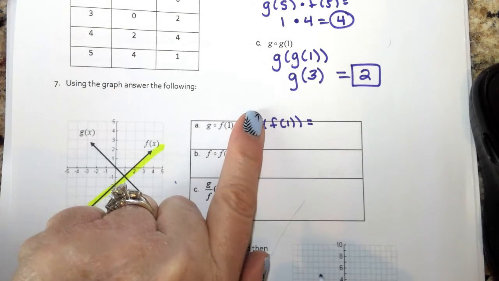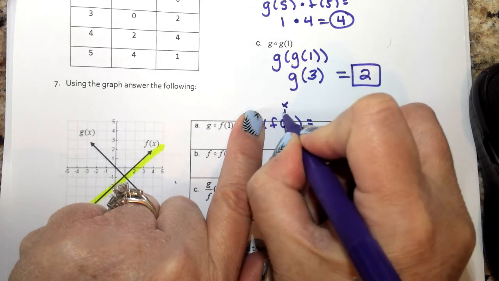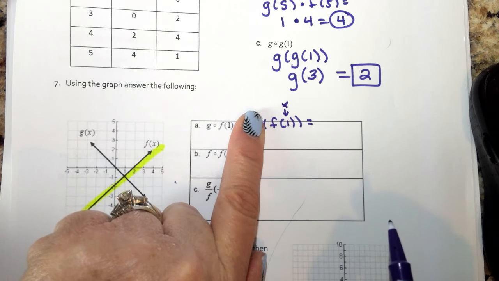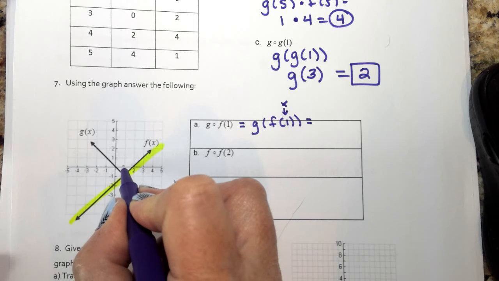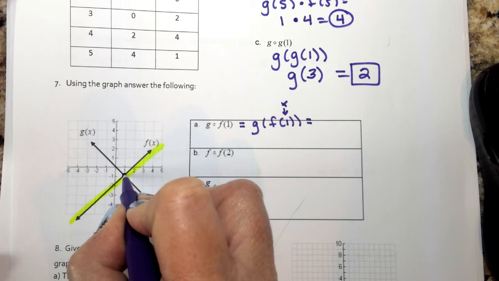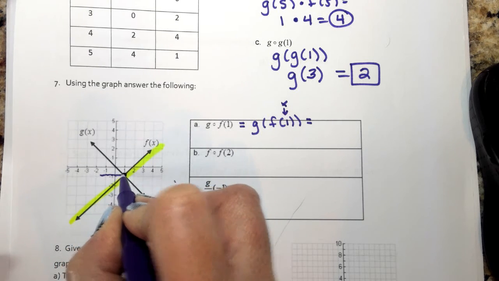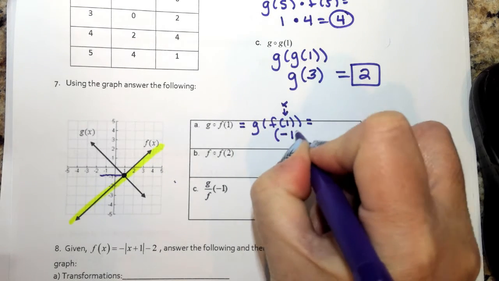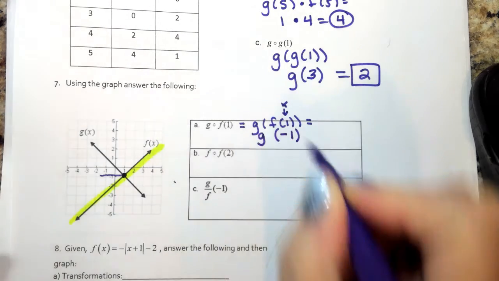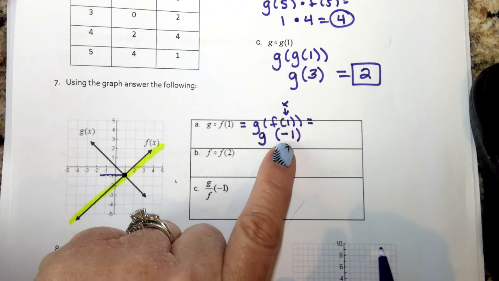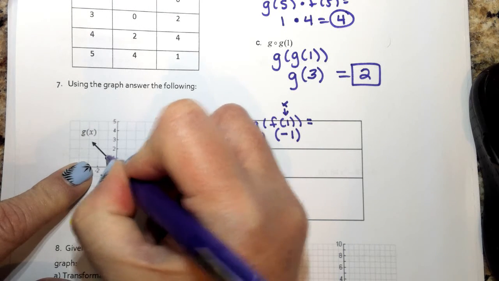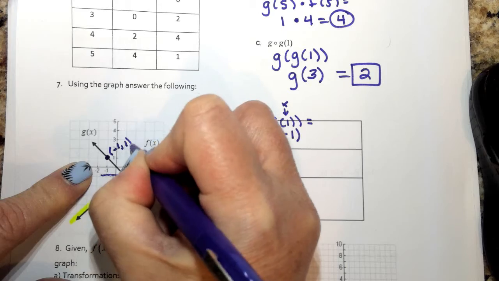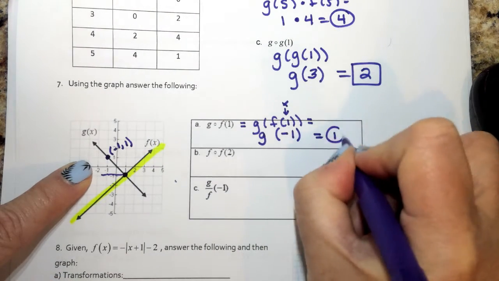Again, to find f of 1, remember 1 is the x value. Your line is made up of a whole bunch of points which have an x and a y value. So I want to find when x is equal to 1 on line f, which is right here. The y value at x equals 1 is negative 1. So I know that f of 1 is negative 1. Now I want to find g of negative 1. Again, negative 1 on line g is right here. So when x is negative 1, the y value is 1. So my answer is 1.